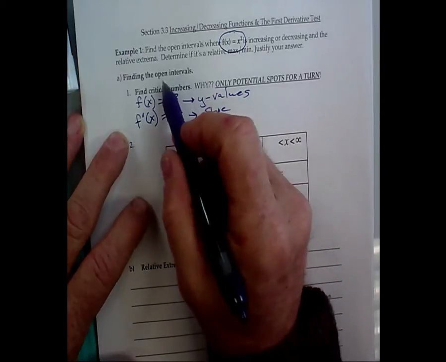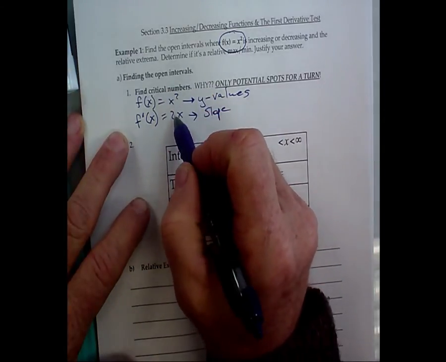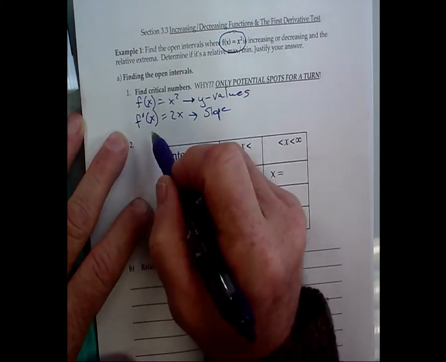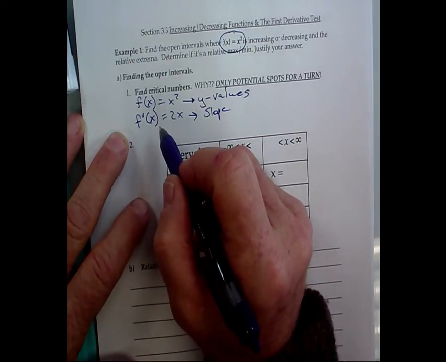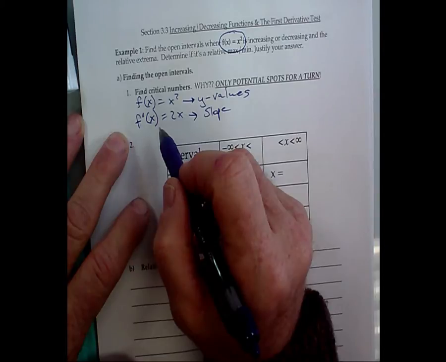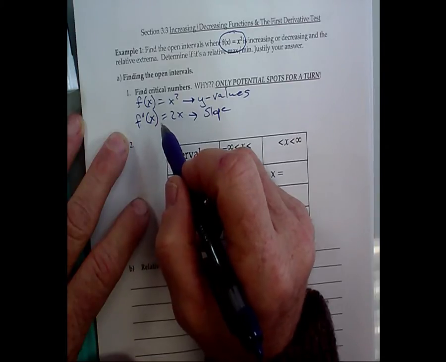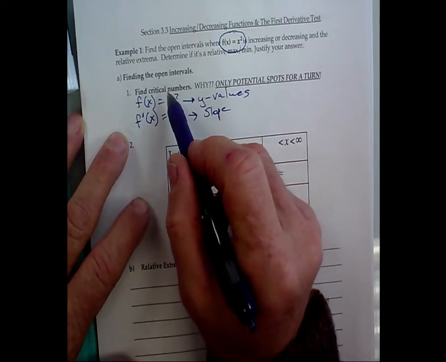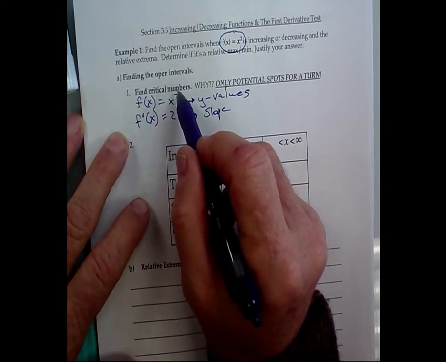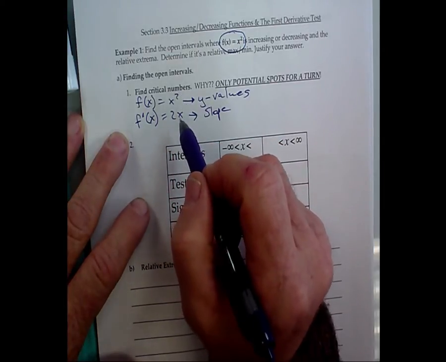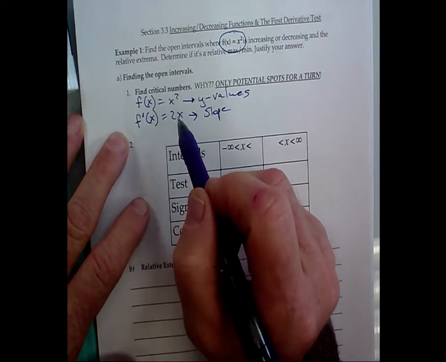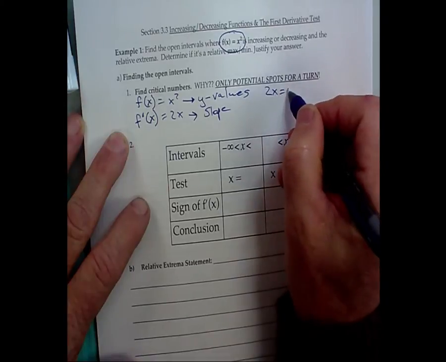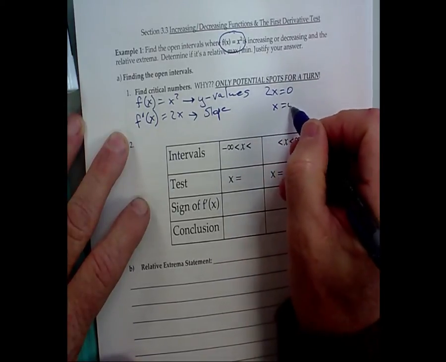So if I want to find a critical number, I want to find those x's that give me a slope of what, Jack? I'm trying to find those x values that give me a slope of 0. So I let 2x equal 0, and I get x equals 0, right?